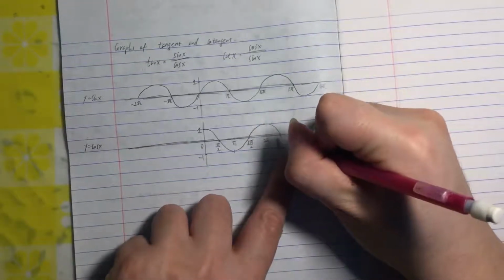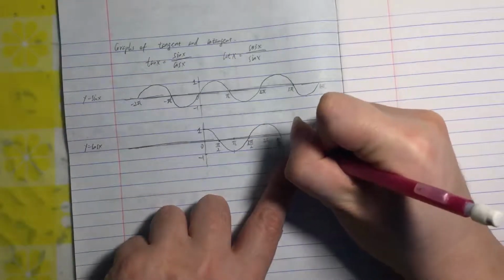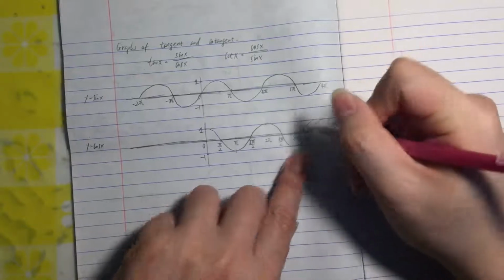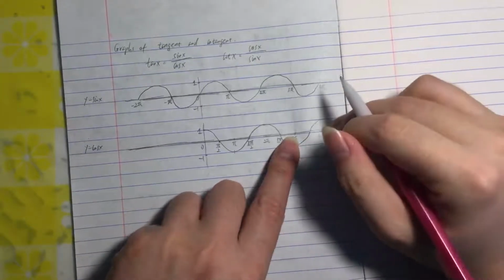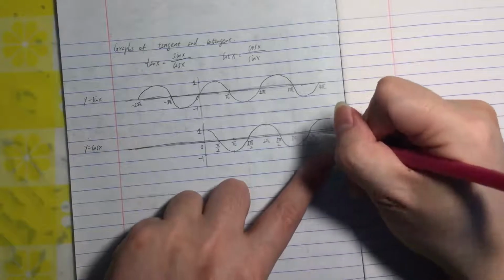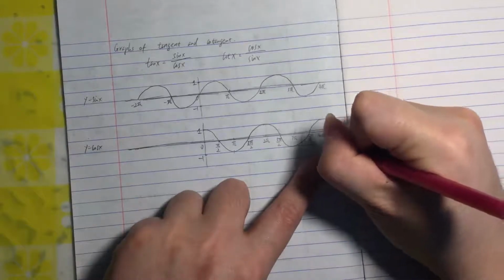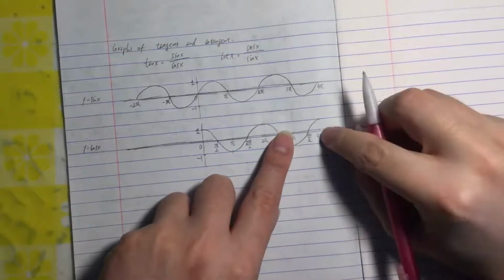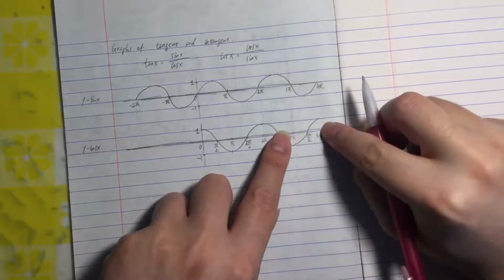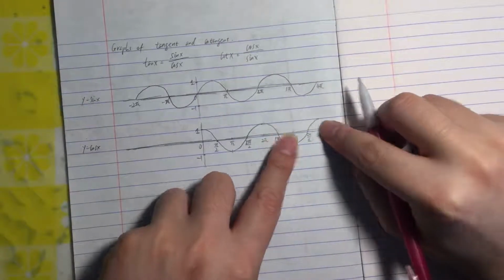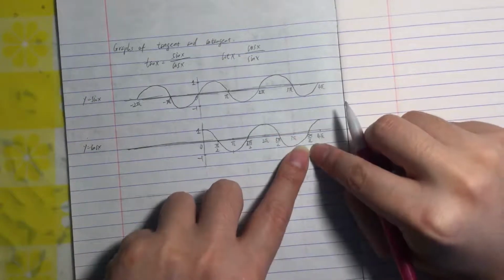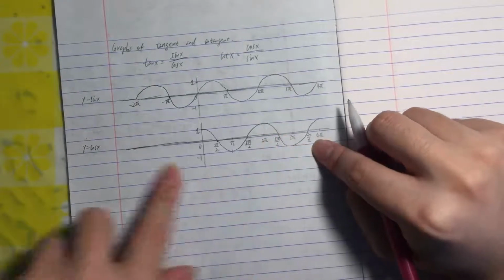Adding up, divide by 2. The point between 3 pi and 4 pi is 7 pi over 2. That's the midpoint. Adding up, 3 pi plus 4 pi is 7 pi, divide by 2. So in the middle, I get 7 pi over 2.